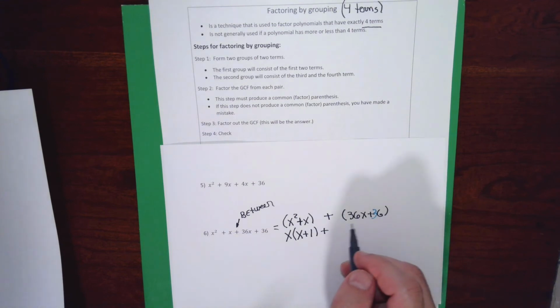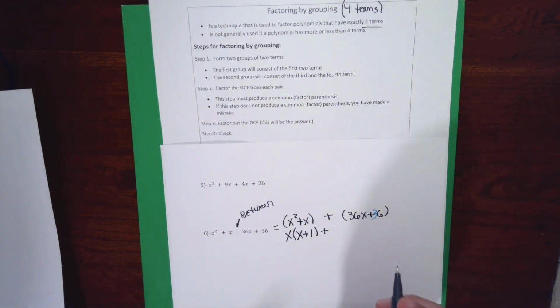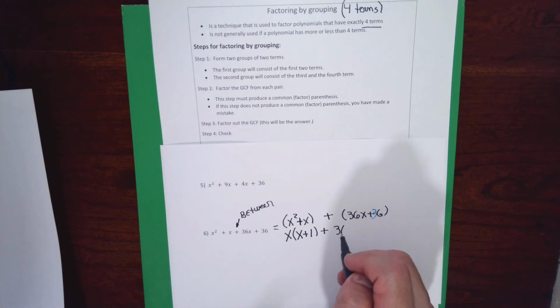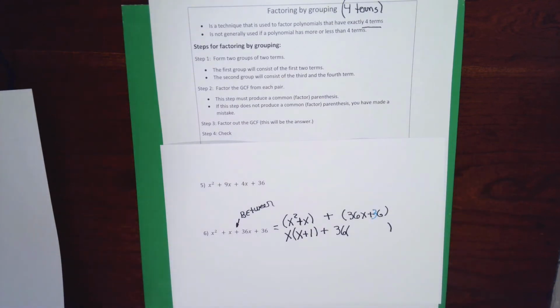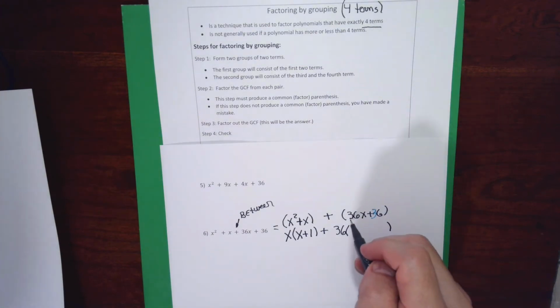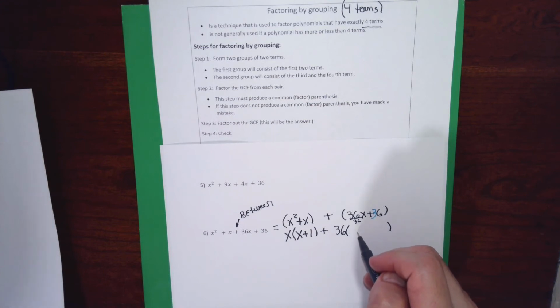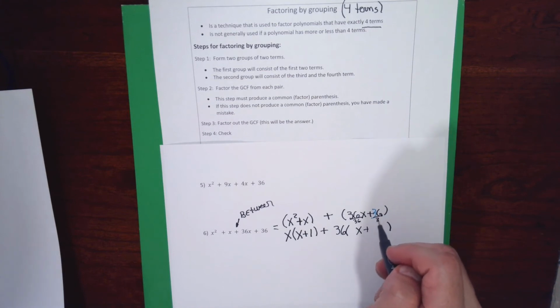Second parentheses, both numbers have a 36. Both terms have a 36. 36 is going to be the common factor. If you need to pause the video and find the common factors with more steps, then do it. But I'm just going to do the common factoring in my head just to save a bit of time. To figure out what goes inside my second parentheses, I just divide the numbers by 36. The first 36, if I divide it by 36, I get a 1. I don't need to leave the 1 because I'm going to have the x left over. After the plus sign, when I factor out a 36, technically I divide the 36 by 36 and get a 1 again.